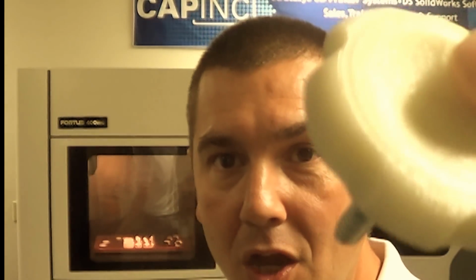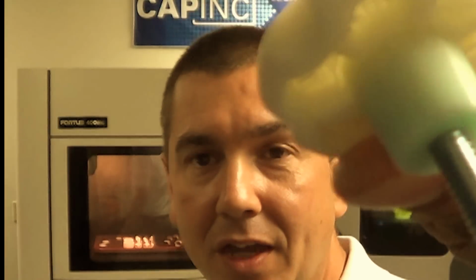Hi, welcome to CAPINC. My name is David Belanger, and today I'm going to show you how to insert a hex bolt into an FDM build so we could have a nice knob here with a threaded rod sticking out of it. We're going to do that using SOLIDWORKS and Insight.